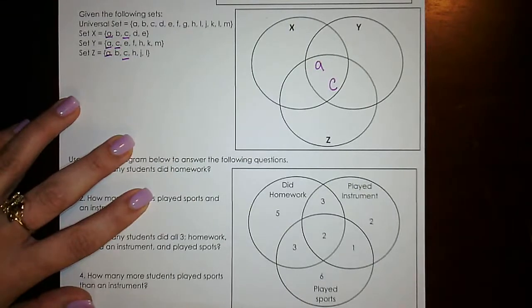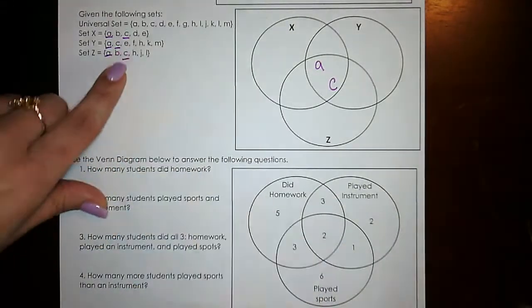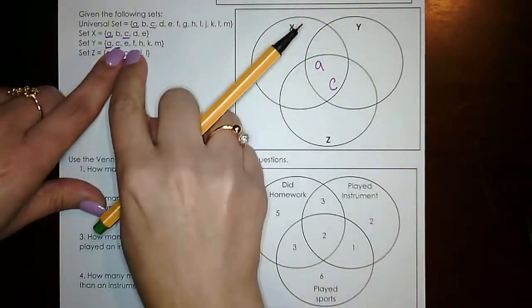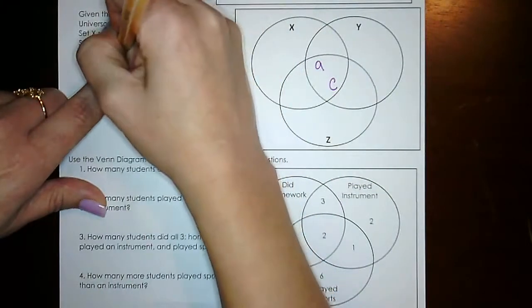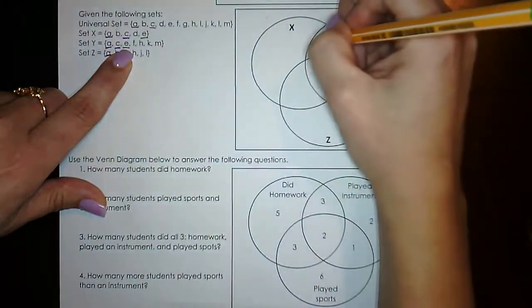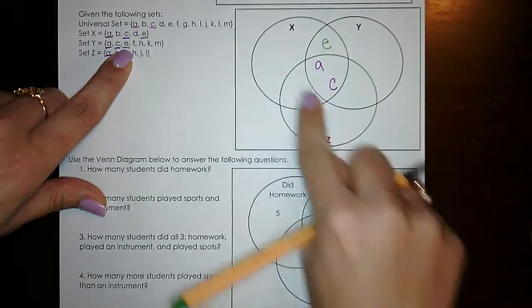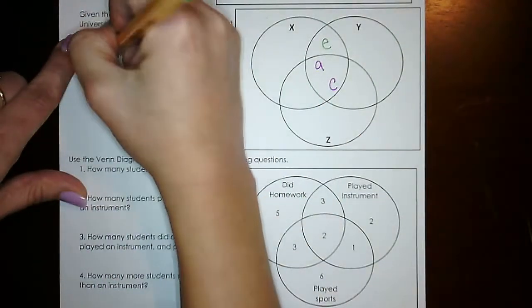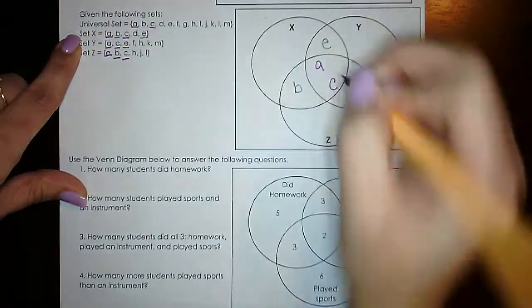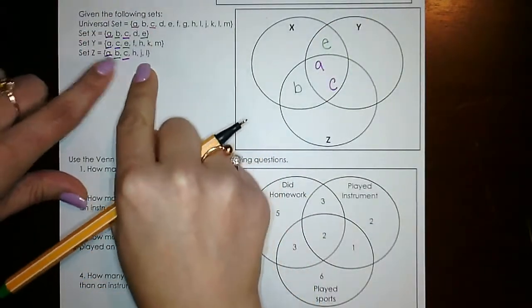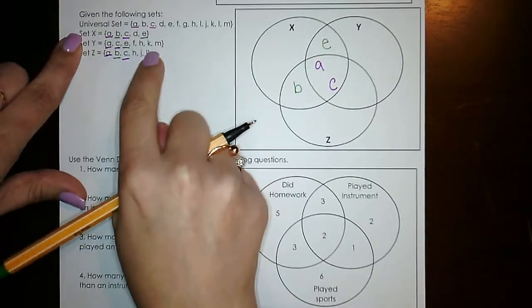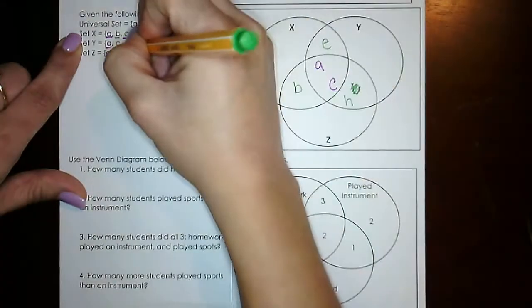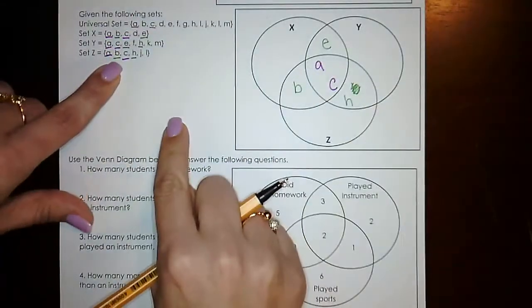So now let's look at what's in X and Y only. Oh, and let's make sure we cross these out of the universal set. X and Y, we have an E, and that's it. What about X and Z? So X and Z, we have a B, and that's it. And now Y and Z, there's an H, and that's it.